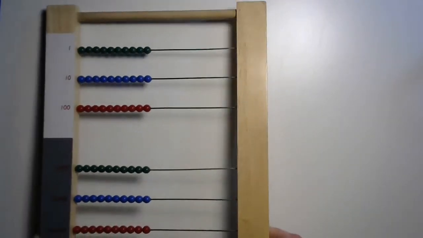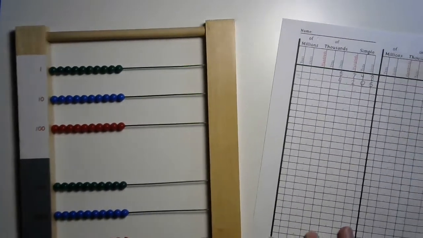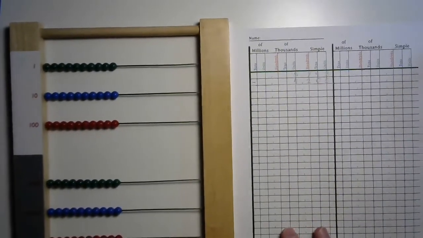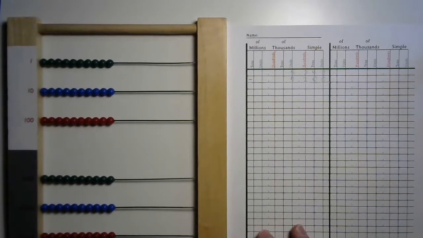This one's on subtraction, and we're going to be taking some things away. Go ahead and grab your bead frame, and some bead frame paper. We're going to explore two kinds of subtraction today, just like we explored two kinds of addition in our other video. Now let's just go through these categories just in case.